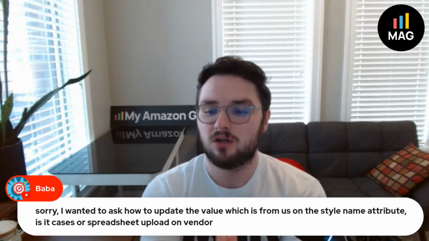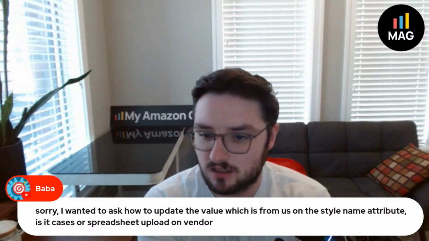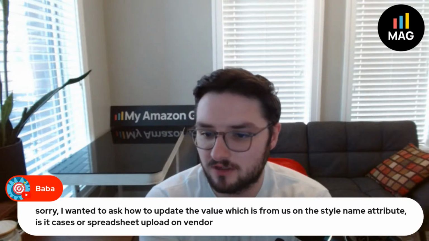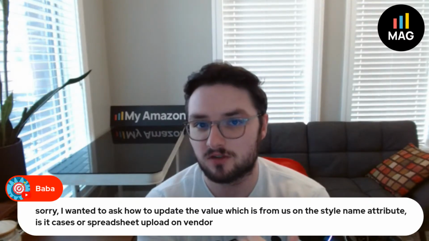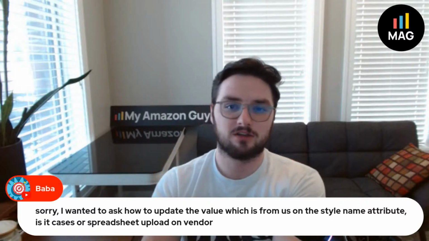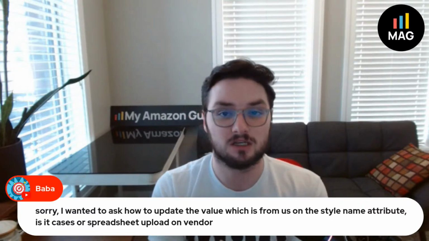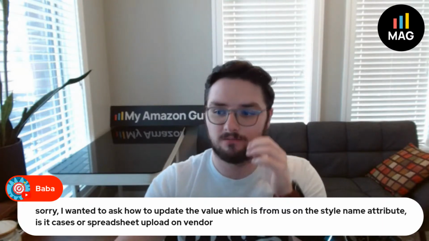I wanted to ask how to update the value, which is from us on the style name attribute. Is it cases or spreadsheet upload on vendor? It is cases first and foremost, but you also have to do a spreadsheet upload. So do the spreadsheet upload. They'll either accept it or not accept it if you have access to vendor. And then you can submit a case as well, just so they understand.